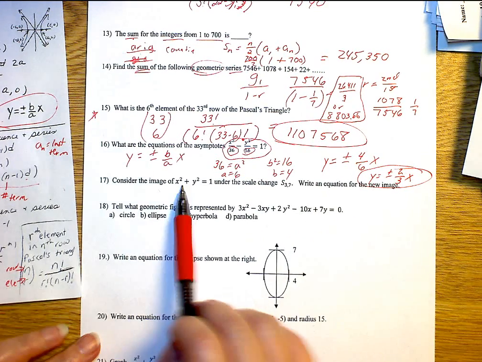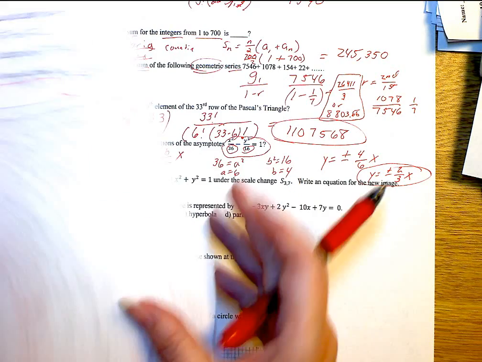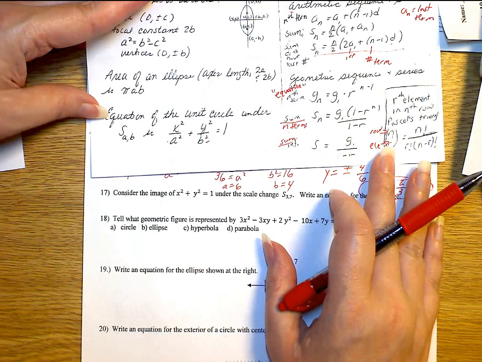This under a scale change, I want you to realize that this is also on this sheet. We did get it on the sheet.